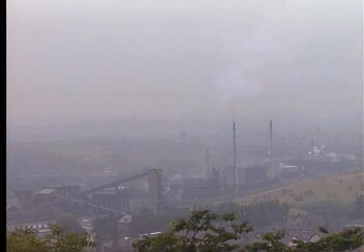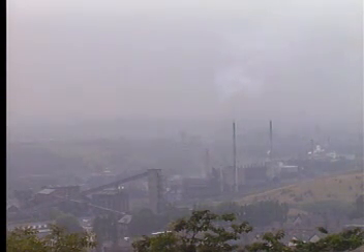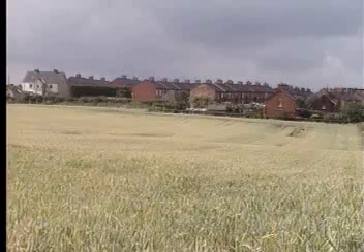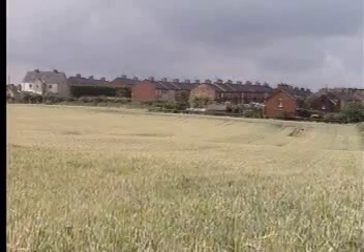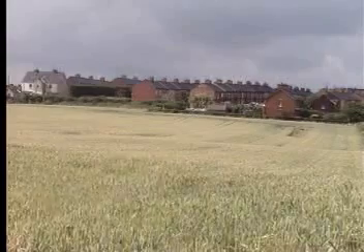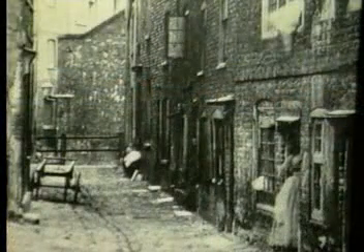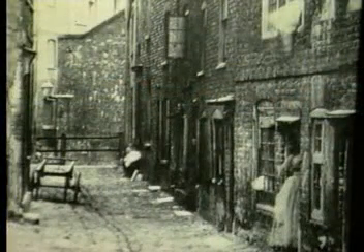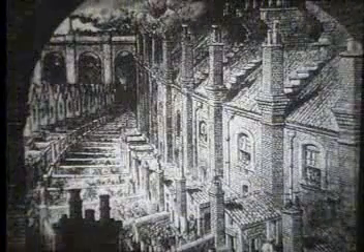And the land that only recently had been green and fertile was torn up as more and more mines and factories appeared, and new rows of workers' houses sprouted up in the nearby fields. These industrial towns were dreary, overcrowded, and unhealthy places to raise a family.